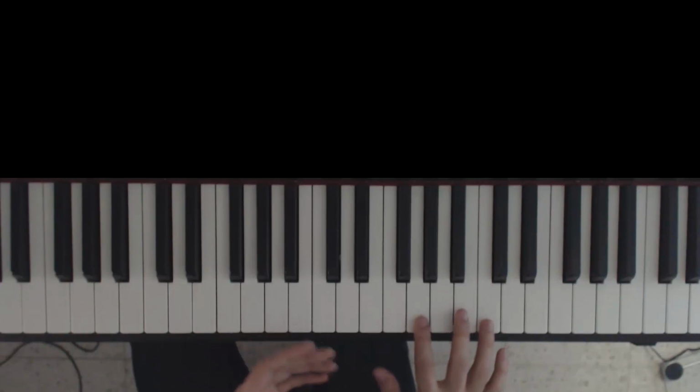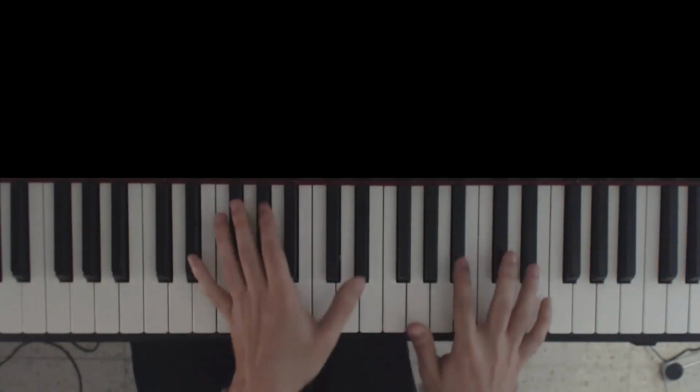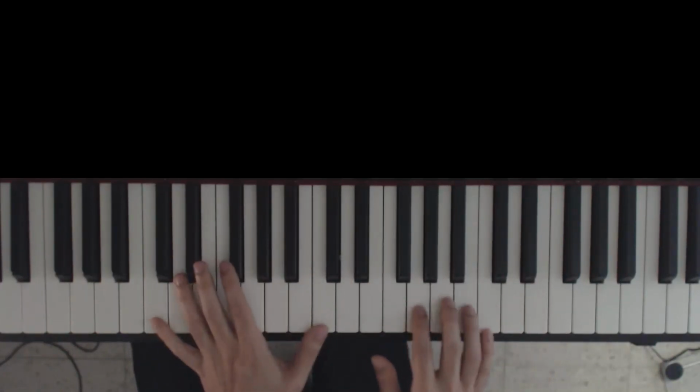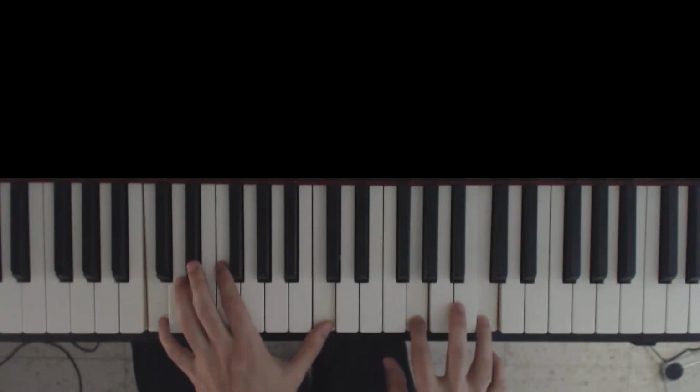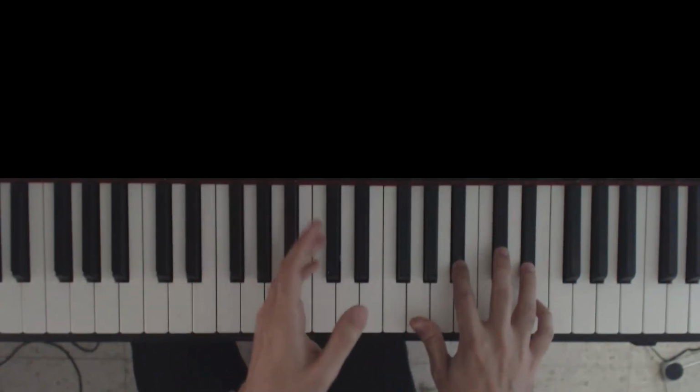So let's take the same progression. I was playing, by the way, a C, an E flat, and an F. So let's play those. This is an E flat.